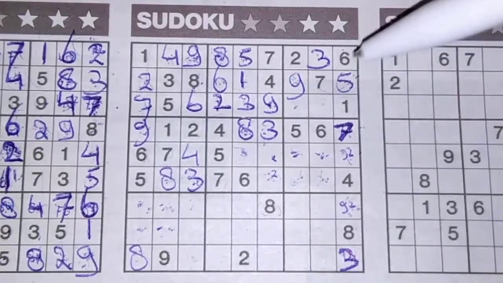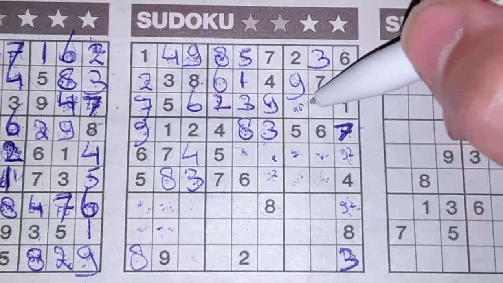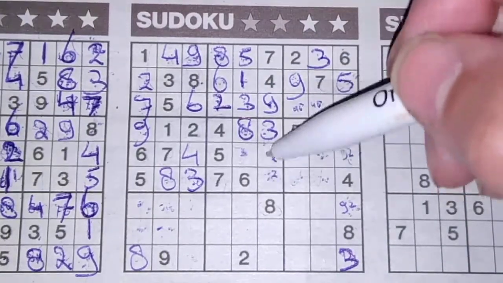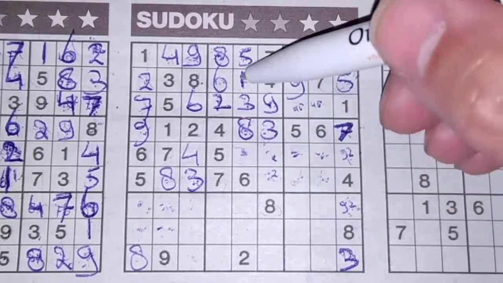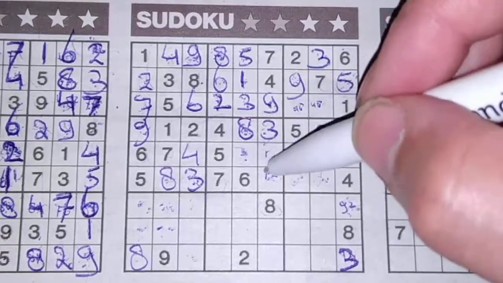Here the 2 numbers, the 4 and the 8. These 3 numbers, the 1 should be here also, because we have a 1 here as a pair. This number should be the 9.